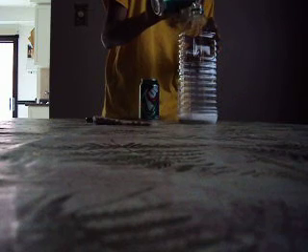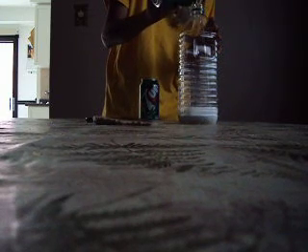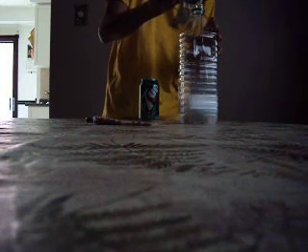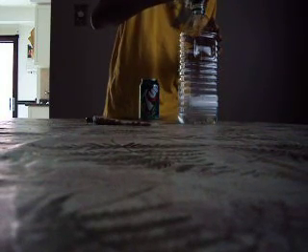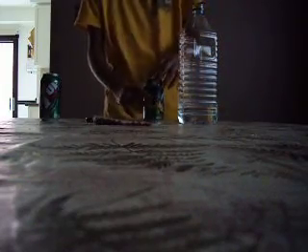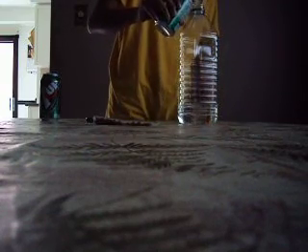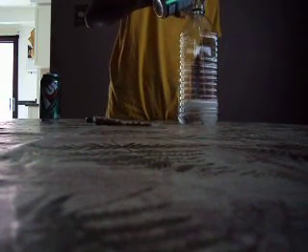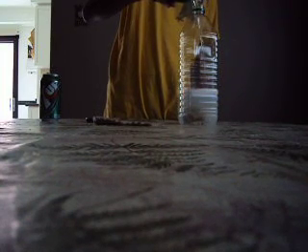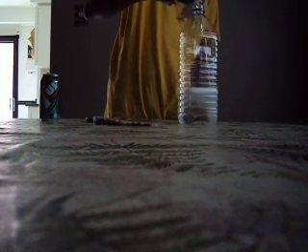Notice the bubbles coming up from the bottom of the glass. The bubbles are carbon dioxide gas released from the liquid. The carbon dioxide gas that is released is what we call fizz.